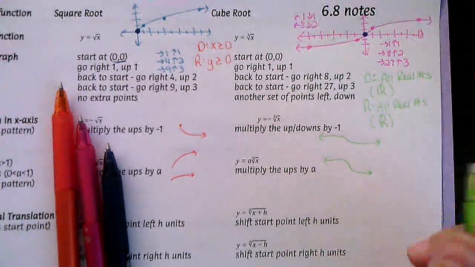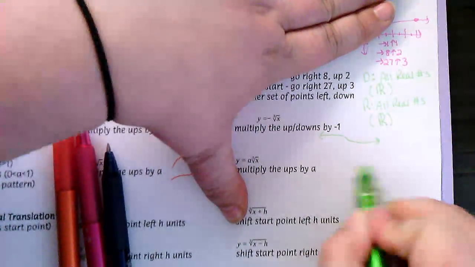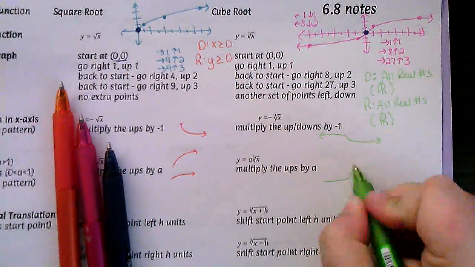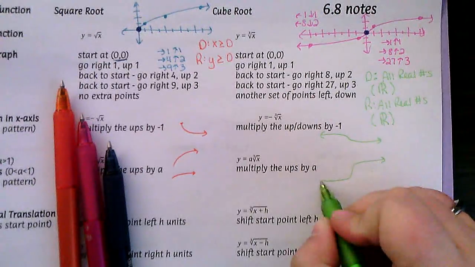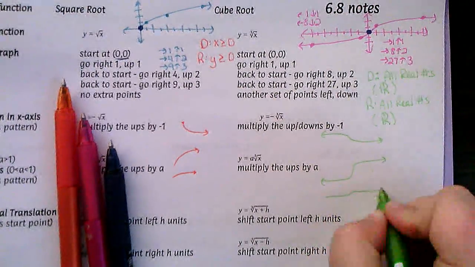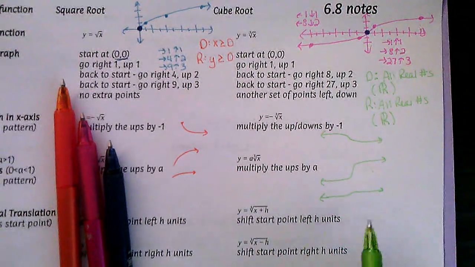So, oops, I'm doing those reflected. It can stretch it or it can compress it. So stretching would be kind of a bigger thing in there, and compressing would be kind of just a smaller curve in there. And then right and left are inside.